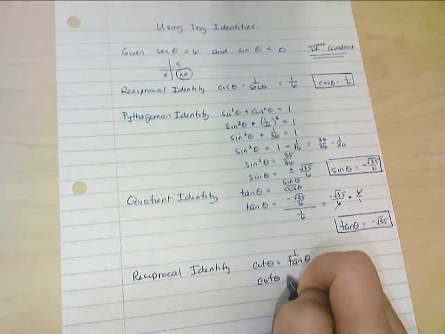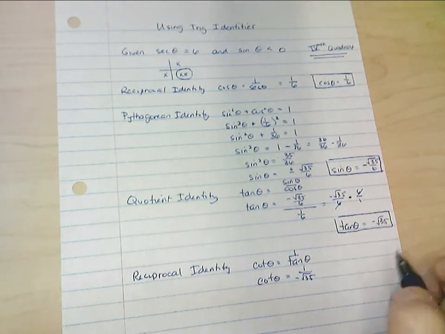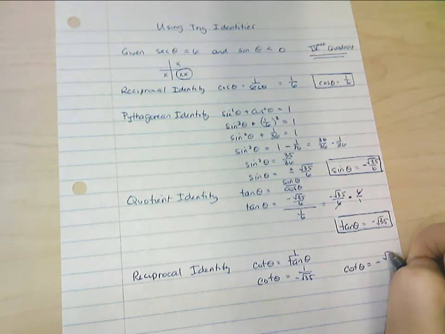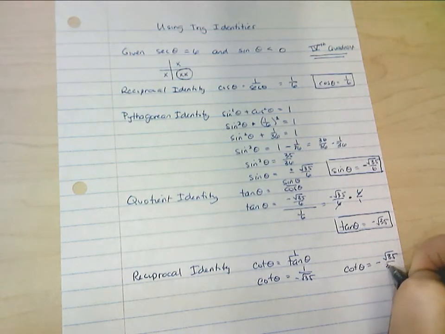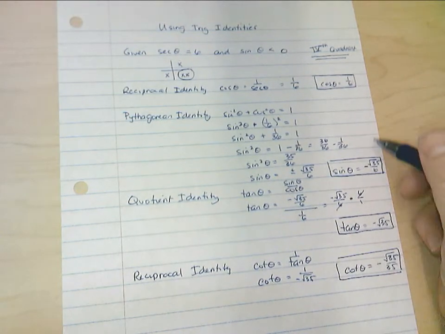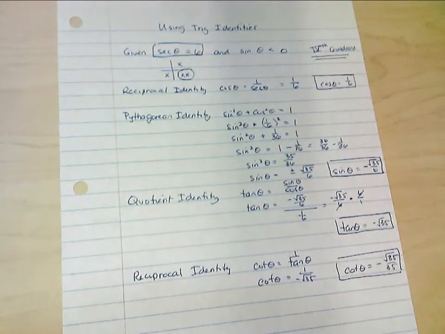So cotangent of theta is equal to 1 over negative square root of 35. I'm going to rationalize the denominator, which gives me cotangent of theta is equal to negative square root of 35 over 35. So 1, 2, 3, 4, 5. So remember, I have secant. I have one more to find.